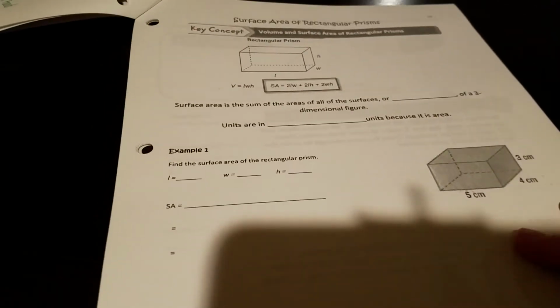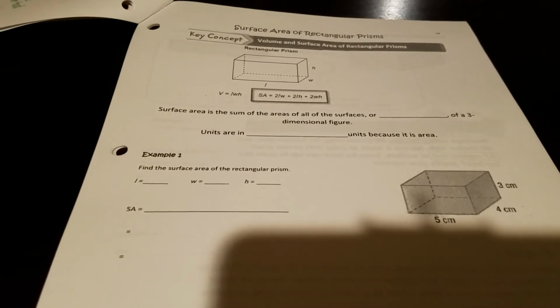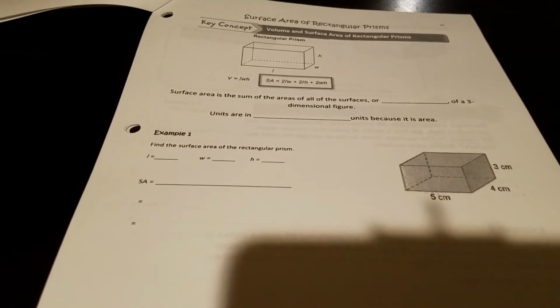In the last lesson, you talked about volume of rectangular prisms. In this lesson, we're going to talk about the surface area of rectangular prisms. Surface area basically means that we're going to be covering the entire prism. So we're finding the areas of all the different sides, and we're going to actually add them up.